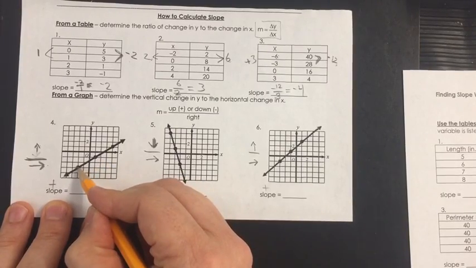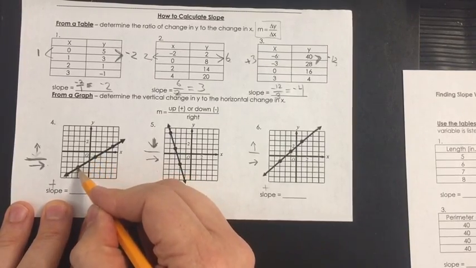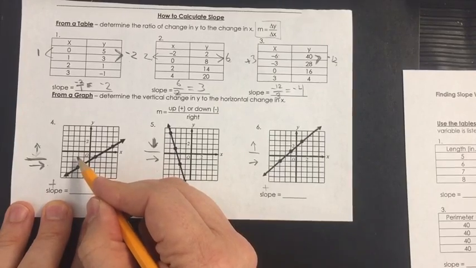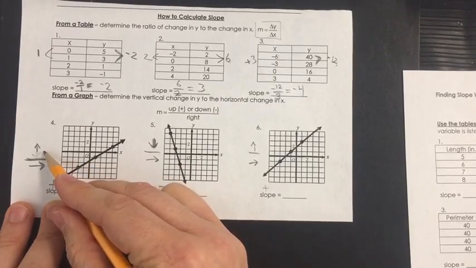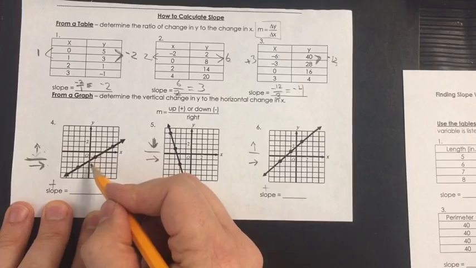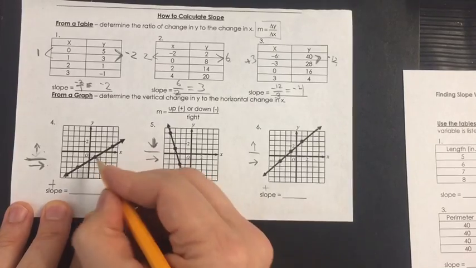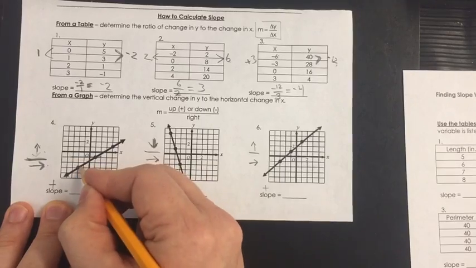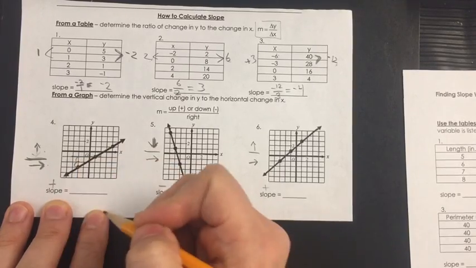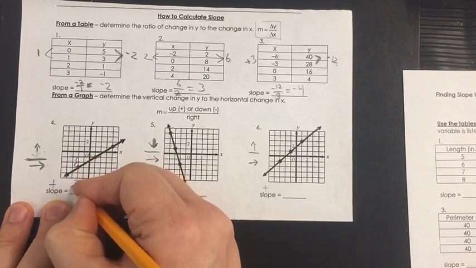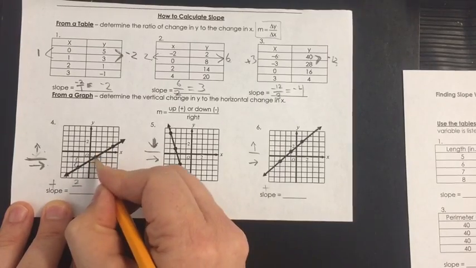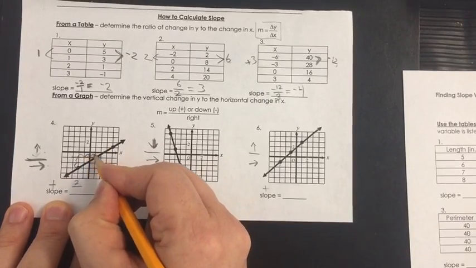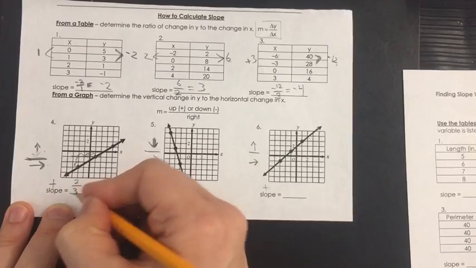So starting at this point to the next point, I first go up and figure out how many counts that is, and then I go to the right and figure out how many counts that is, and that's basically the slope. From here to get up to the line where my next point is, I'm jumping 1, 2, it's a count of 2. And then from here to get over to that point, I'm jumping 1, 2, 3. All right, so that's a slope of 2/3.